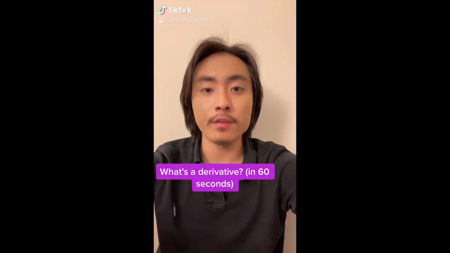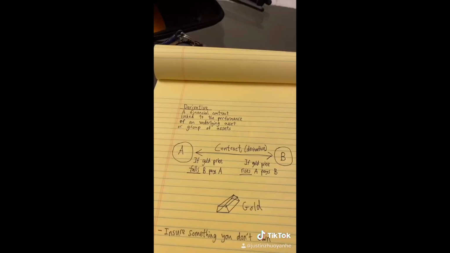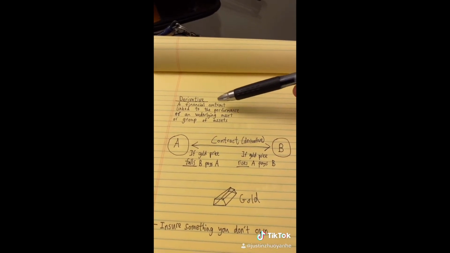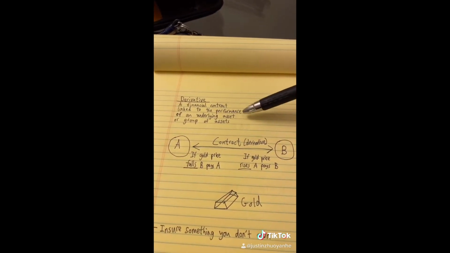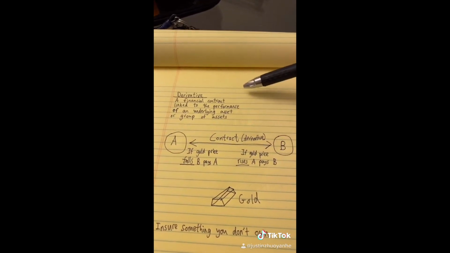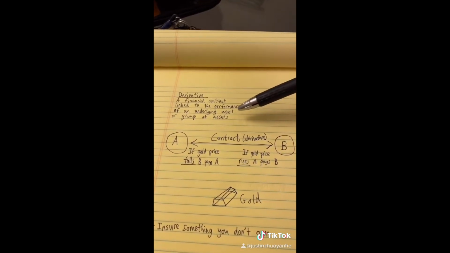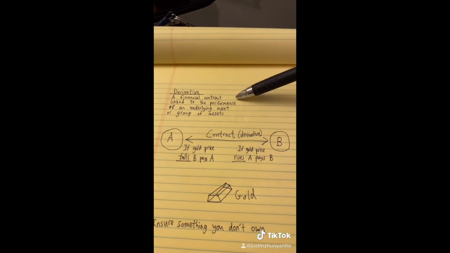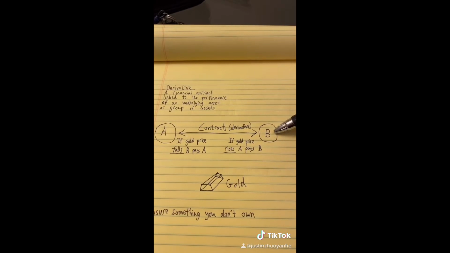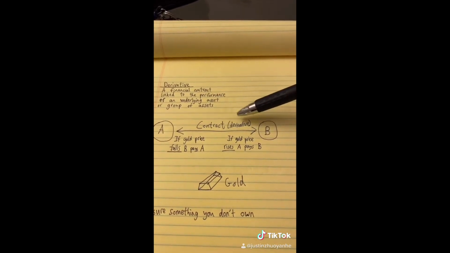What's a derivative in 60 seconds? A derivative is a financial contract linked to the performance of an underlying asset or group of assets. And the thing about a derivative is you don't actually have to own the underlying asset or group of assets to form the contract. So for example, let's say we have party A and party B, and they sign a contract, which is the derivative.